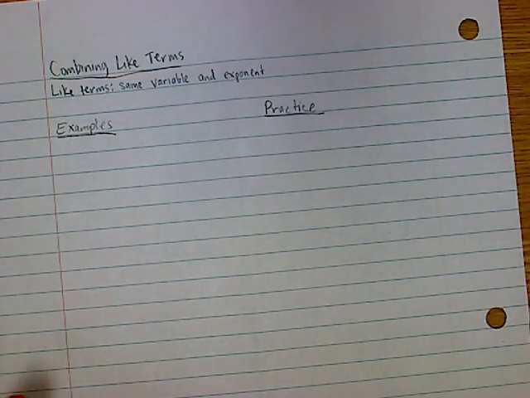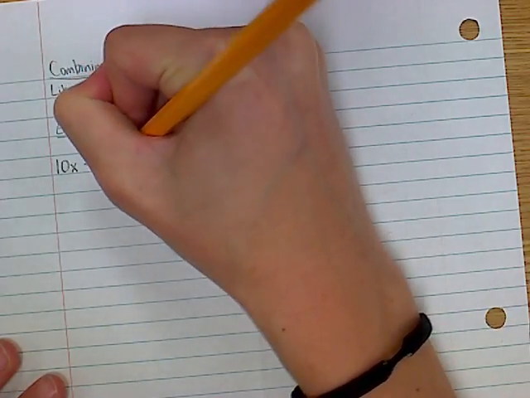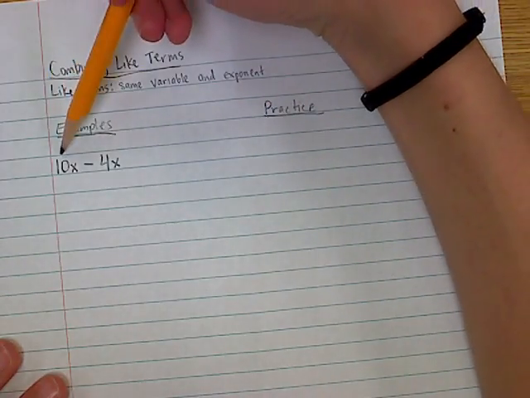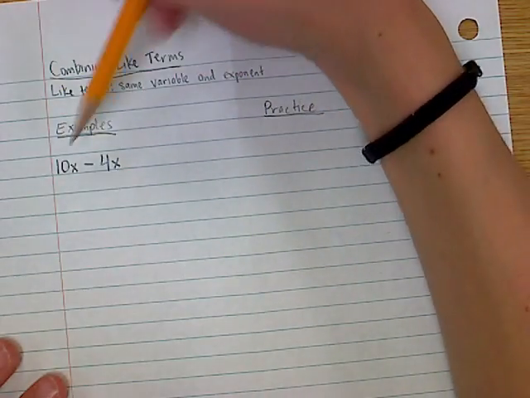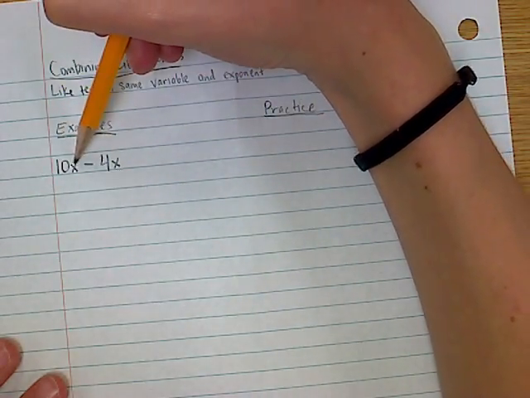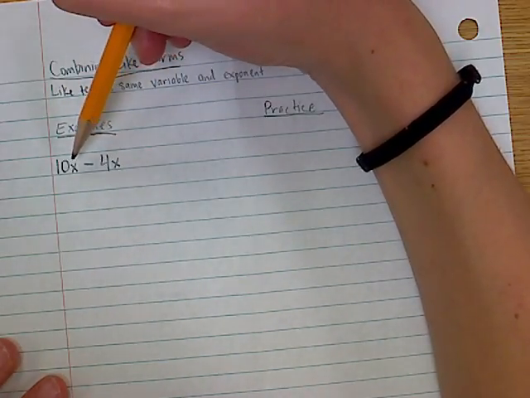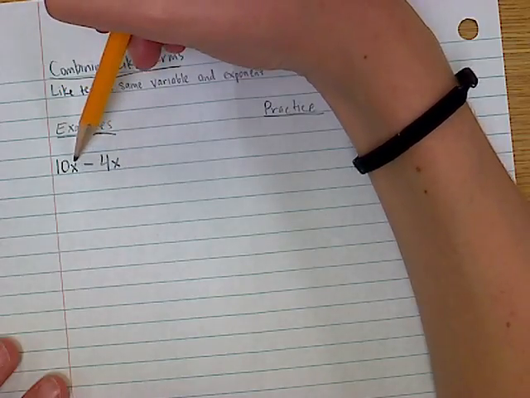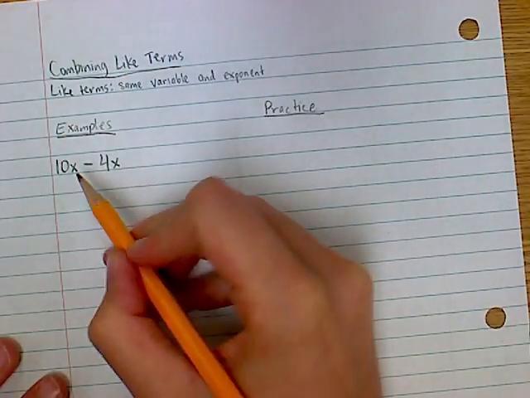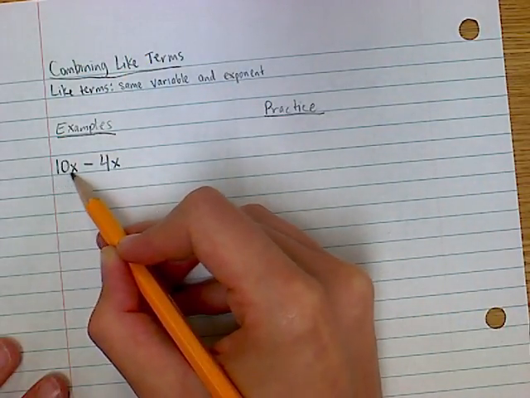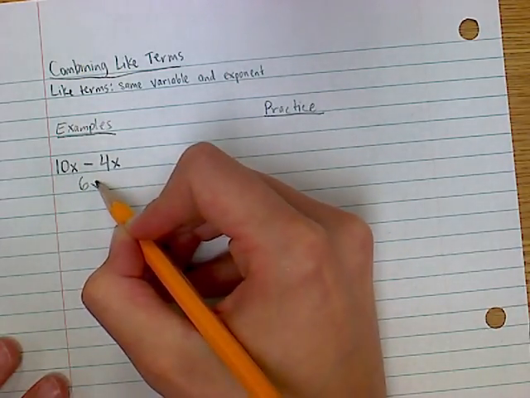So, my first example, 10x minus 4x. I look at these two terms. They have the same variable. They both have the variable x, and they have the same exponent. In this case, there's not an exponent written. It's to the power of 1. It's an imaginary exponent, but it's not squared or cubed. There's no 2 or 3 here. So these are like terms. I can combine them. The way that I combine them is I do the math. This is 10x and this is minus 4x. I do 10 minus 4, which is 6, and it's 6x.